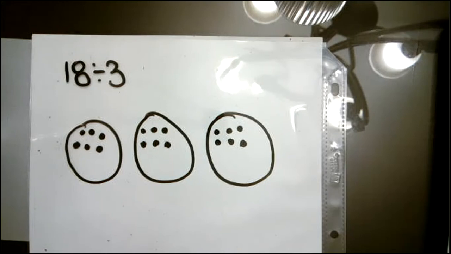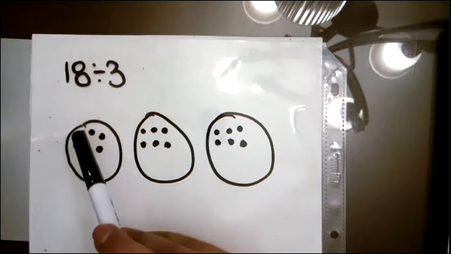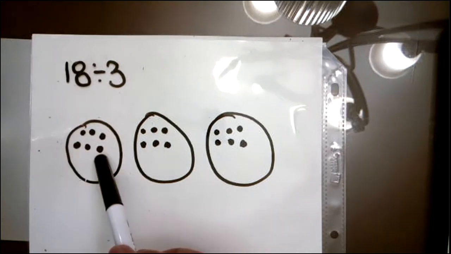What did you notice about the way I added the dots? Right, I went back and forth between all of the circles when adding the dots. I added 1 dot at a time to each of the circles. This helped me make sure that each group had an equal amount of dots. Let's count just to make sure that they are equal. How many dots are in the first circle? Let's count. 1, 2, 3, 4, 5, 6.